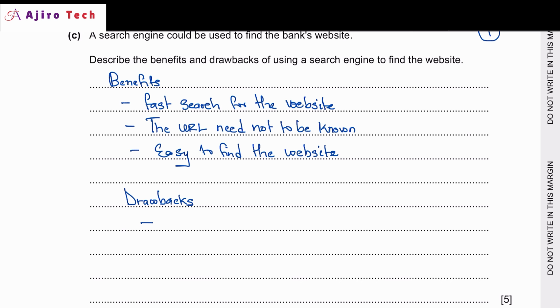So that is one disadvantage. It can lead to information overload.